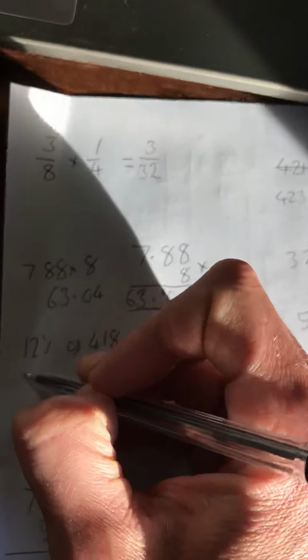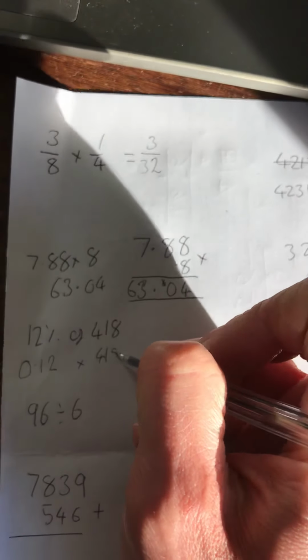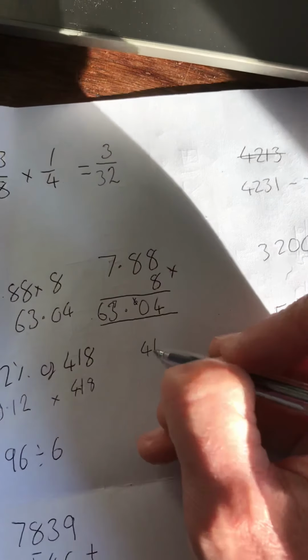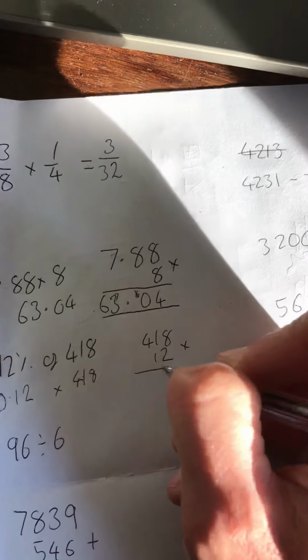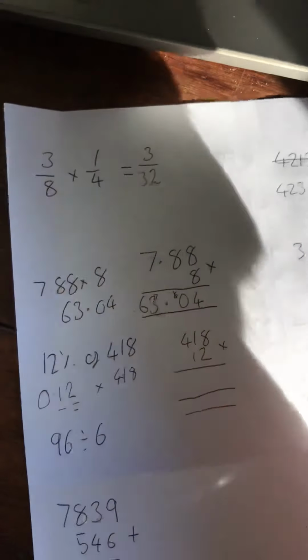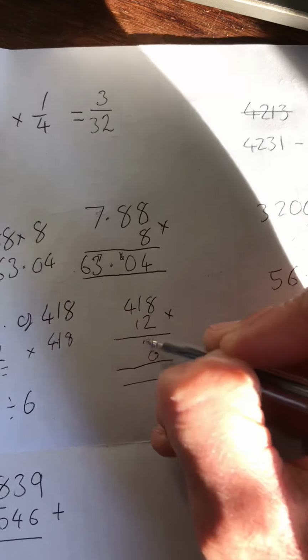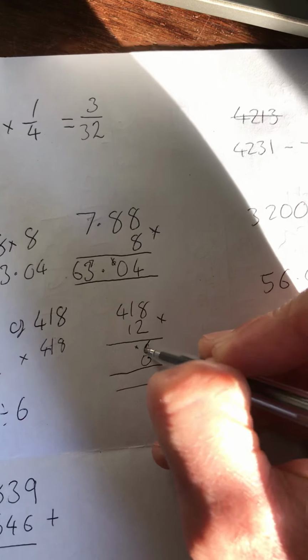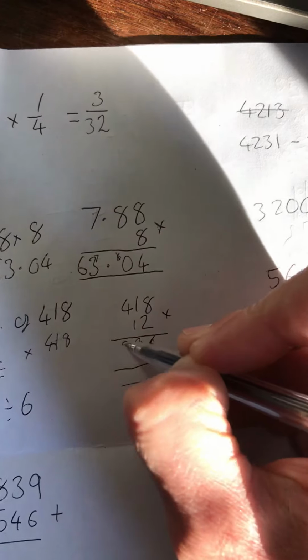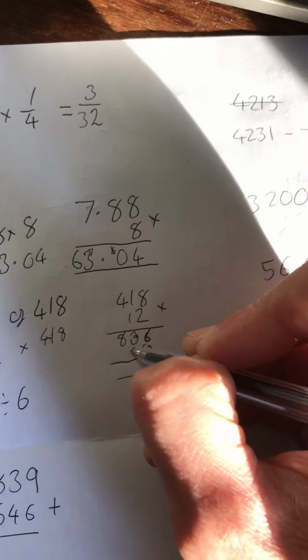Then we have 12% of 418. So I'm going to rewrite the question as a decimal, 0.12 lots of 418. Lay that out, multiply them as if they are whole numbers, and then I'm just going to put 2 decimal places in my answer. 0 the hero, 16, 2 add 1 makes 3, 2 times 4 is 8, 8, 3, 6 on the top row, times by the tens, or times them by 1, that's easy.